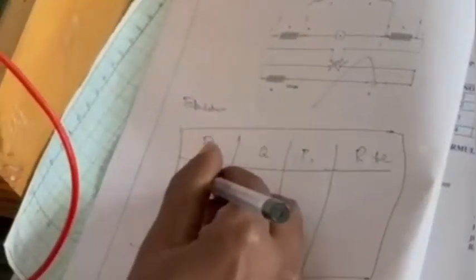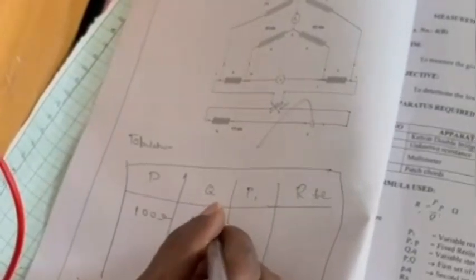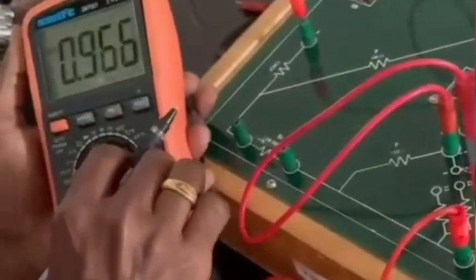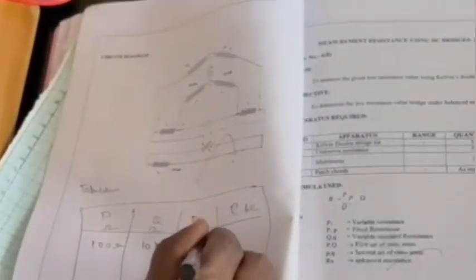Now the value of P, we know as 100 ohm and the value of Q is selected as 10 kilo ohm, which is 10 power 3 ohm, and the P1 is 0.968 kilo ohm, so that I can write as 0.968 into 10 power 3.